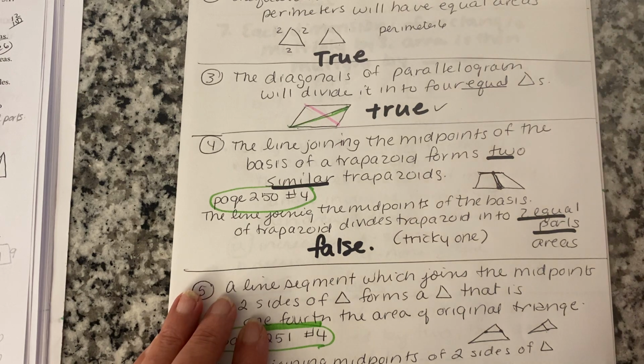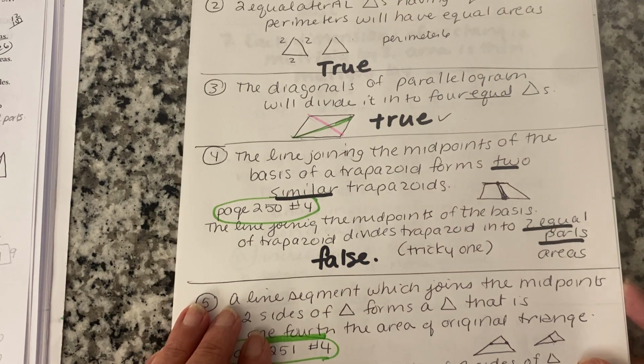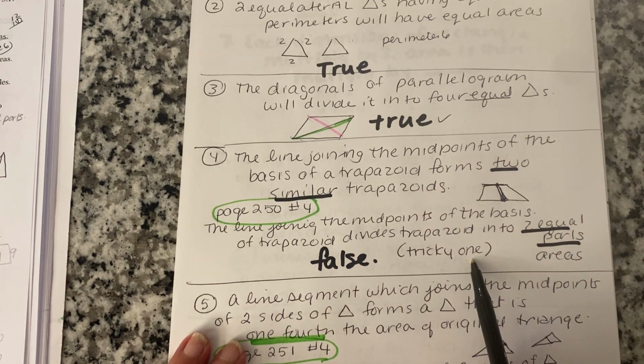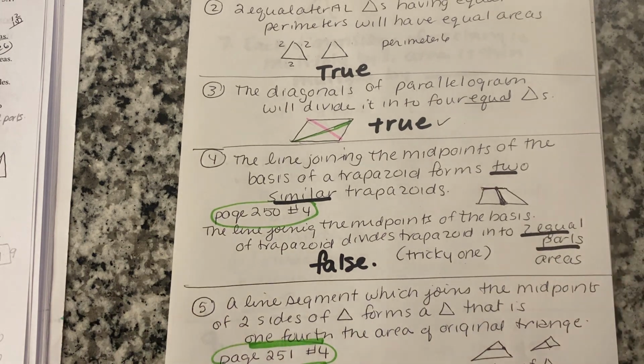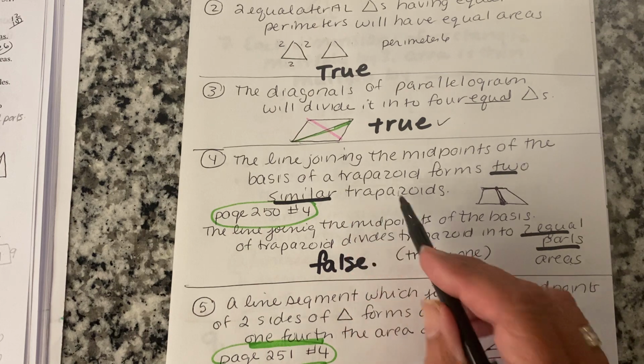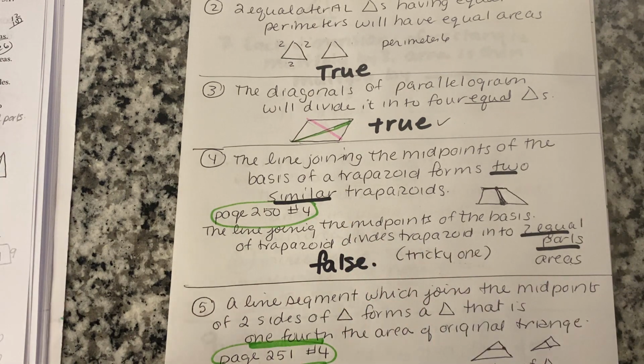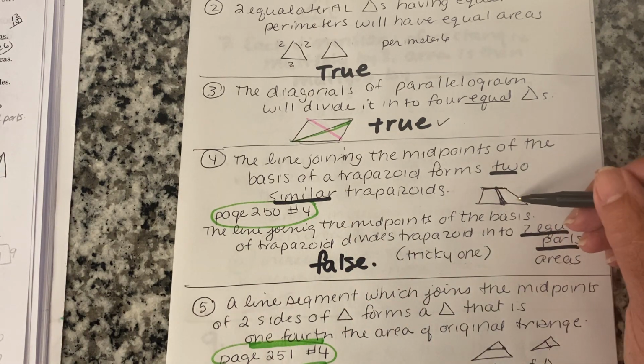This is a kind of tricky one. I put tricky on it because I got it wrong, I think. I thought, oh yeah, it does, but it says the line joining the midpoints of the bases divides the trapezoid into 2 equal parts or areas, and they say 2 similar trapezoids. Those 2 things are different. These trapezoids aren't similar.